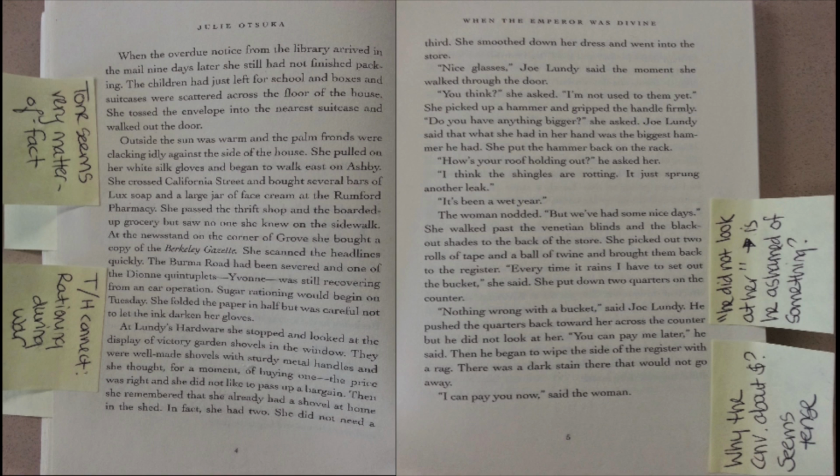At Lundy's Hardware, she stopped and looked at the display of Victory Garden shovels in the window. They were well-made shovels with sturdy metal handles, and she thought for a moment of buying one. The price was right, and she did not like to pass up a bargain. Then she remembered that she had already had a shovel at home in the shed. In fact, she had two. She did not need a third.